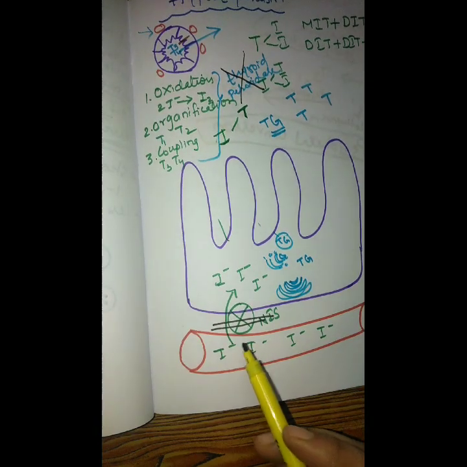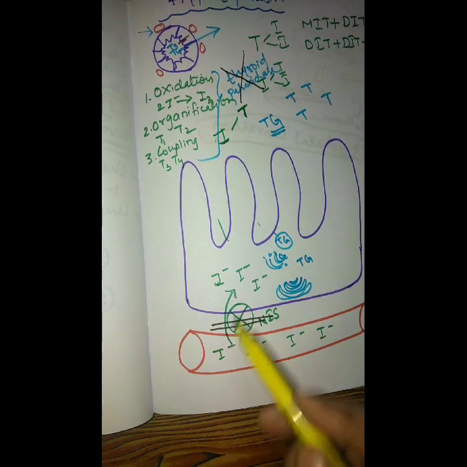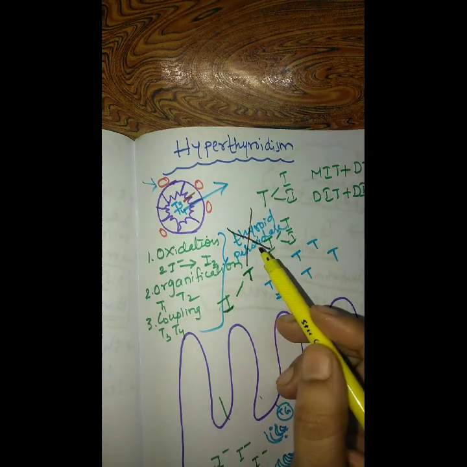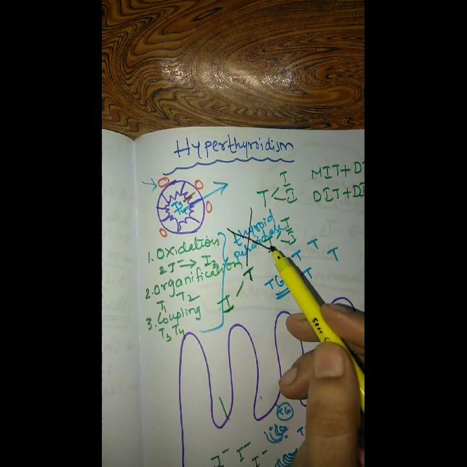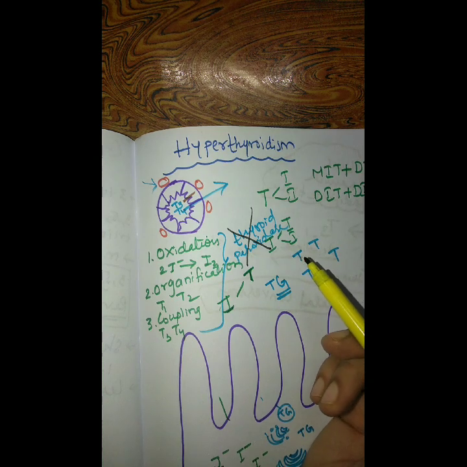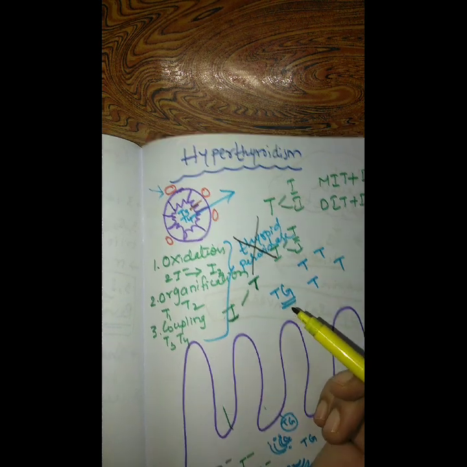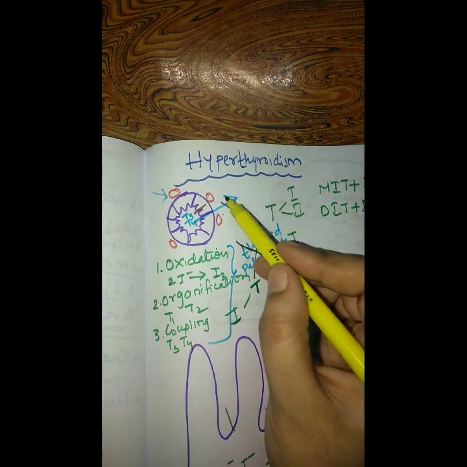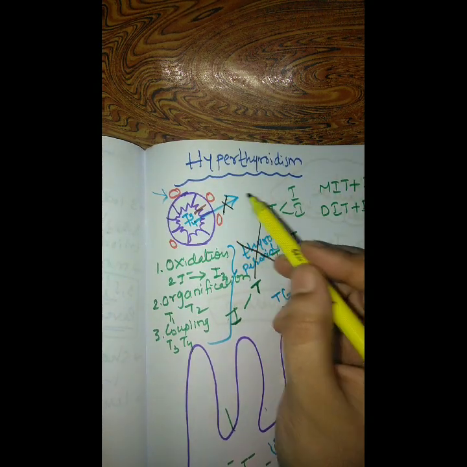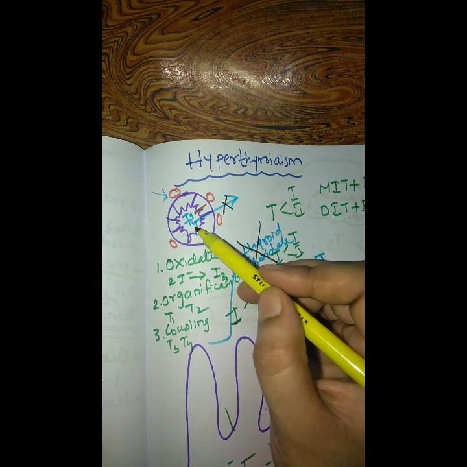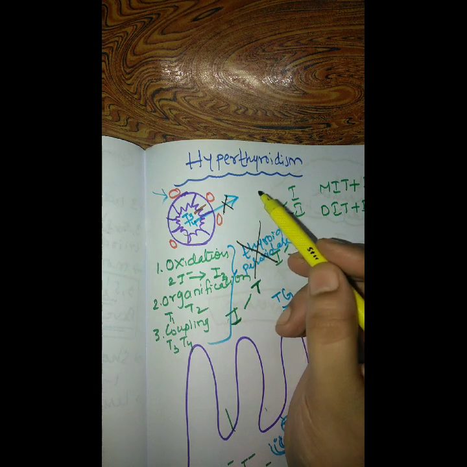Okay, so by inhibiting this transporter we can inhibit the trapping of iodine. By inhibiting the thyroid peroxidase enzyme, we can inhibit the synthesis of your thyroid hormone. Another way by which we can treat hyperthyroidism is by inhibiting the release of the thyroid hormone into the blood. Whatever thyroid hormone is synthesized in the colloid, we should restrict it from entering into the blood.